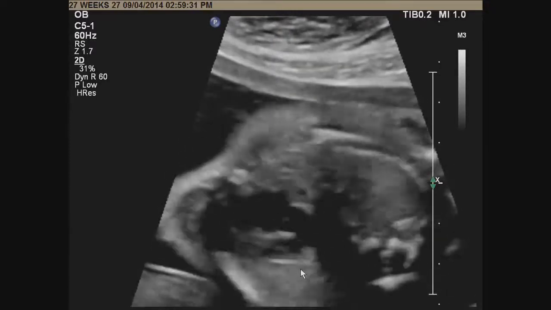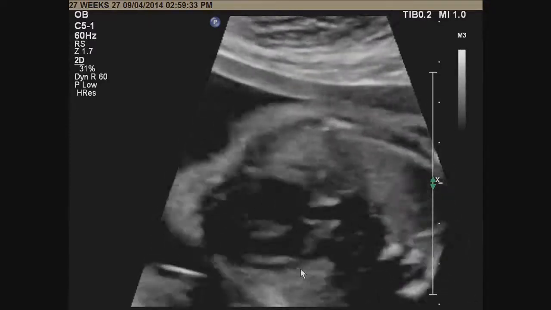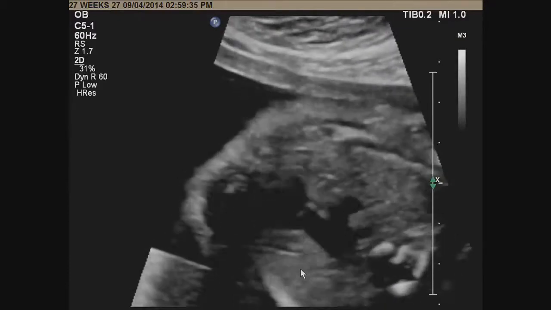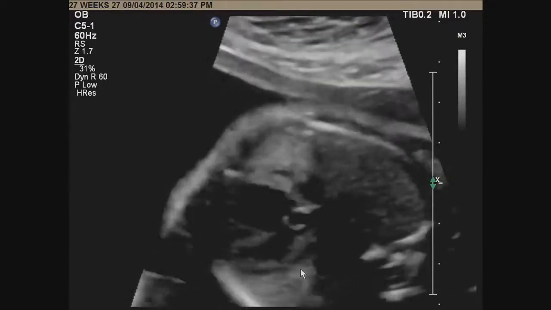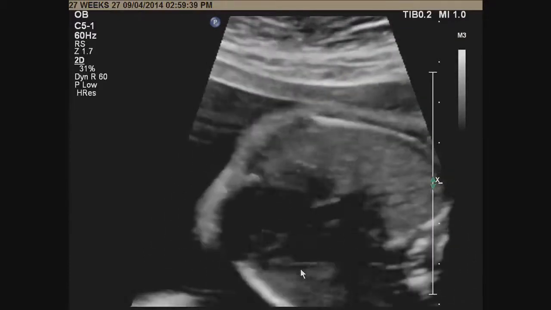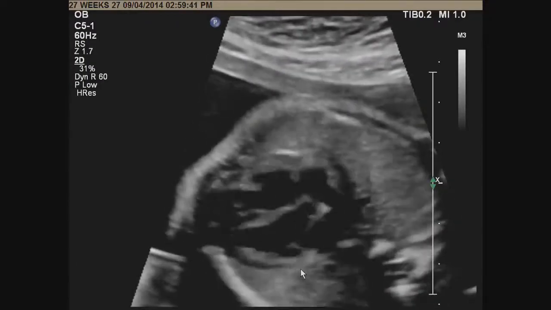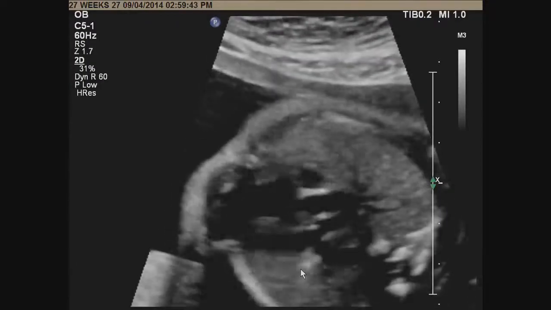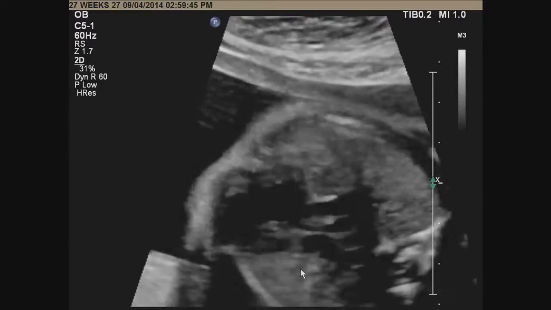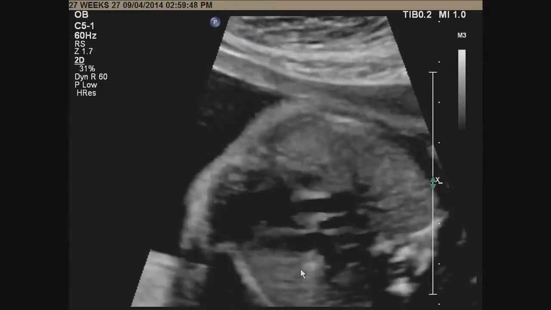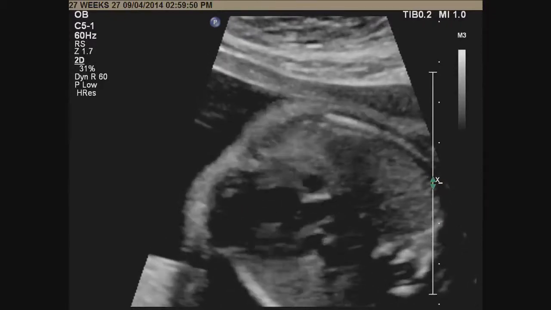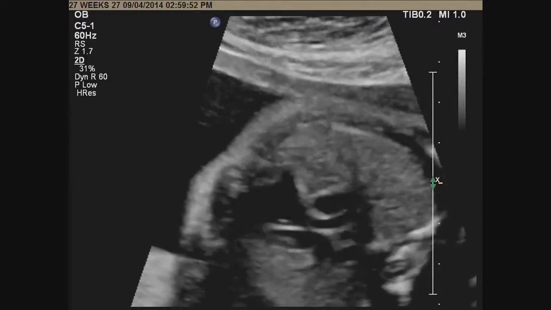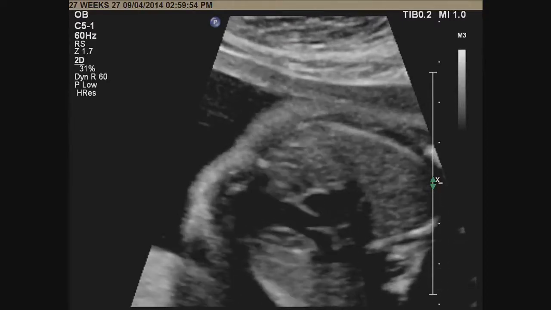So I'm going to come up here a little bit, and let me get my hand on the freeze. There are several axial views that you do coming up from the 5-chamber view. The first one is the 3-vessel view, where you see the aorta and the pulmonary artery dividing into the right pulmonary artery that goes under the aorta, and the left pulmonary artery at this level.